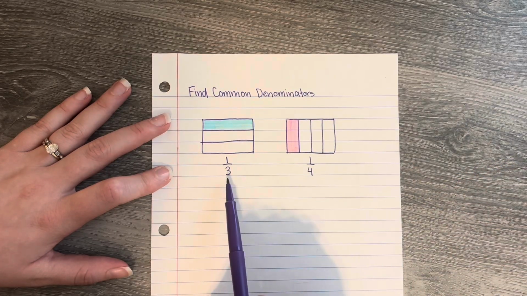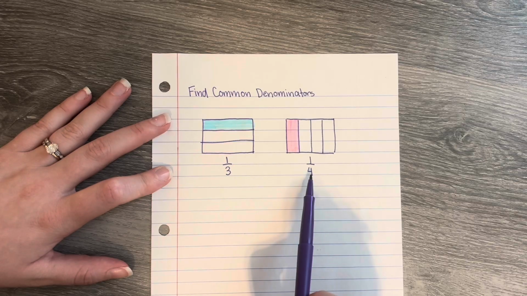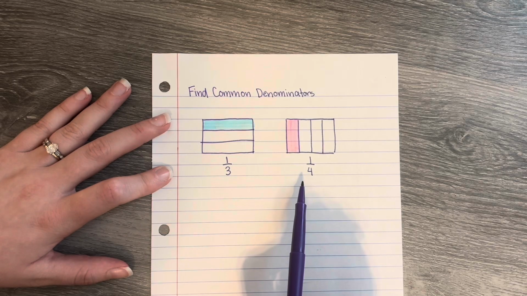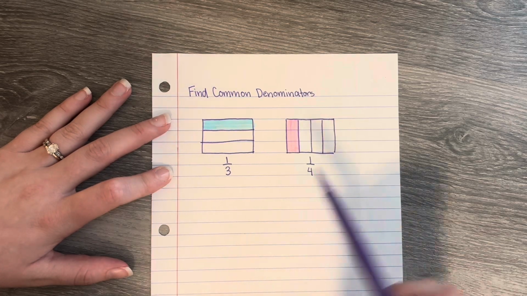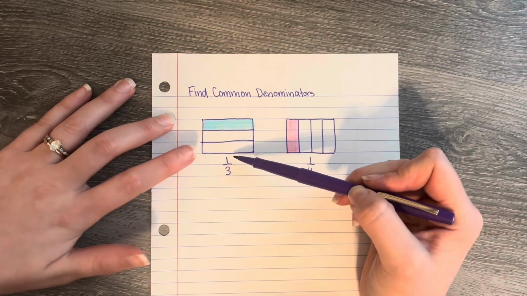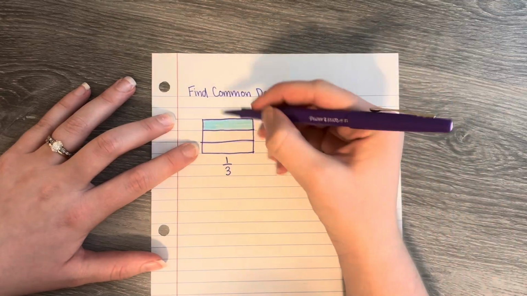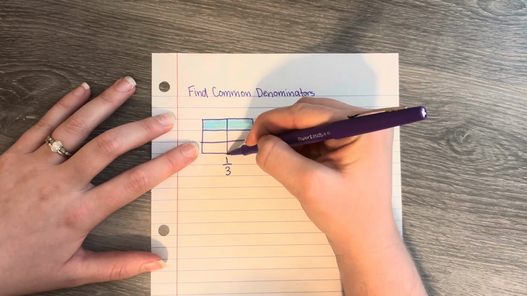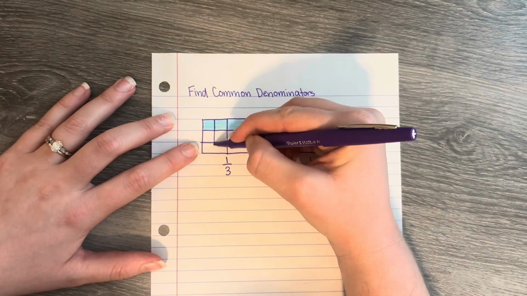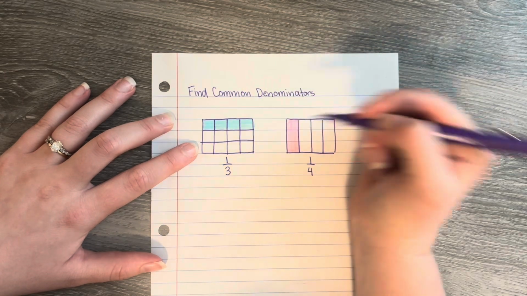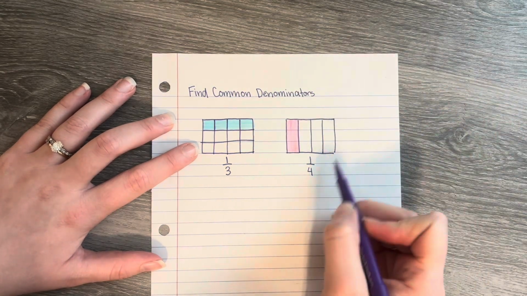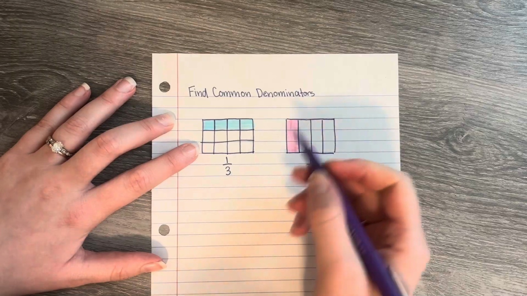What that means is this piece is the size of a third, this piece is the size of a fourth. I want to make all these pieces the same size. I want them to have the same denominator. One way that I can do that is I can come over here to this third, and I'm going to partition this model into fourths. I'll partition that in half, and then half those halves. And then I'm going to come over to my fourth and partition it into thirds.